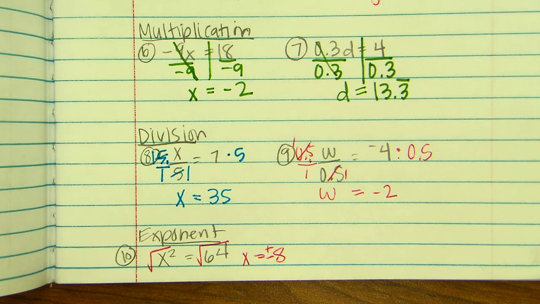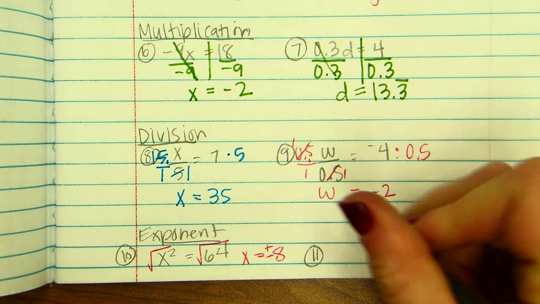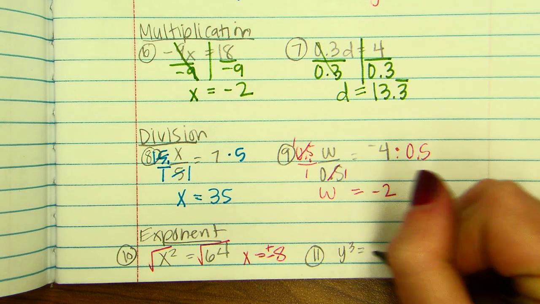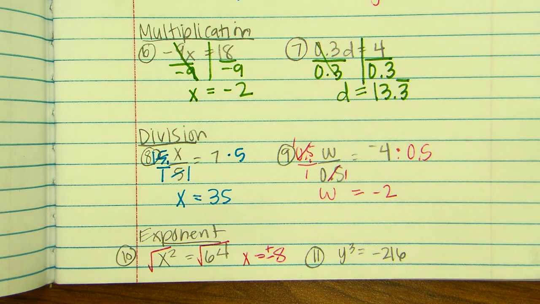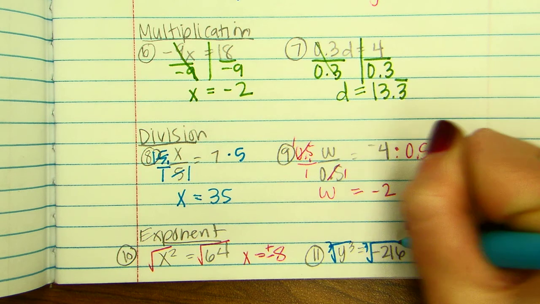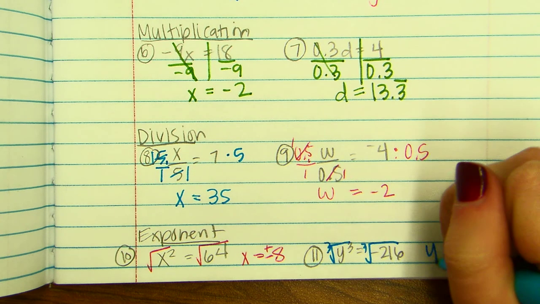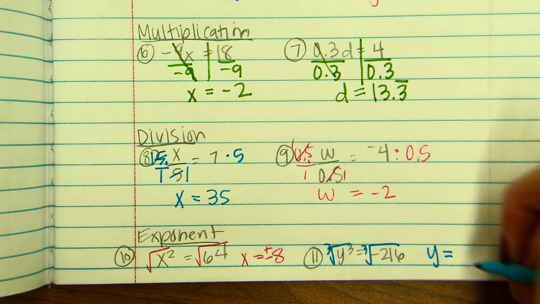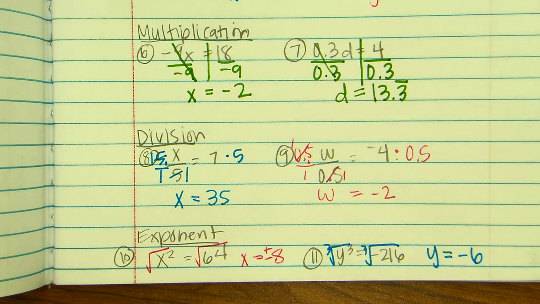And then for example 11, let's do y cubed equals negative 216. And then the opposite of cubing is taking the cube root. So I get the cube root of y cubed is y. The cube root of negative 216 is negative 6. For cube root problems, we only have one answer because a positive 6 times a positive 6 times a positive 6 will give me a positive 216, so that wouldn't work for this one.